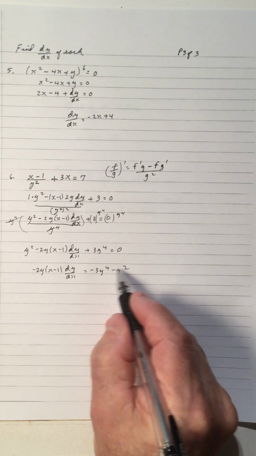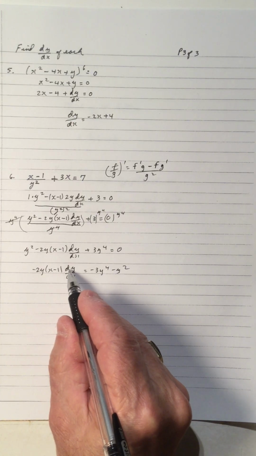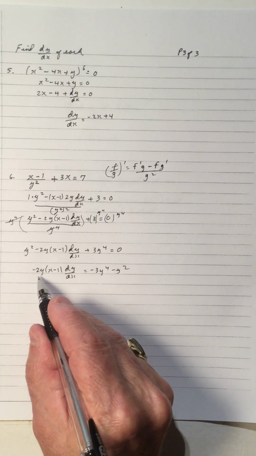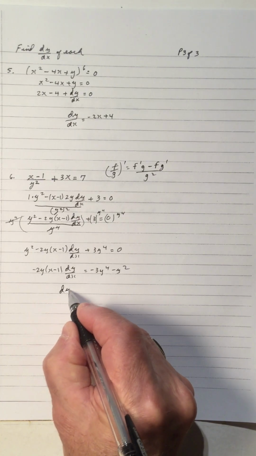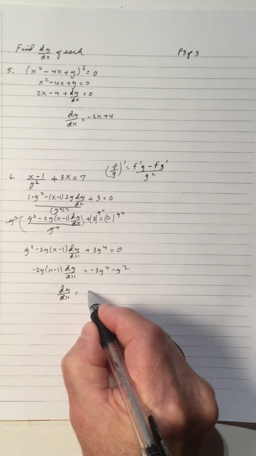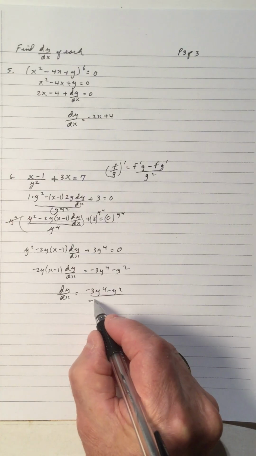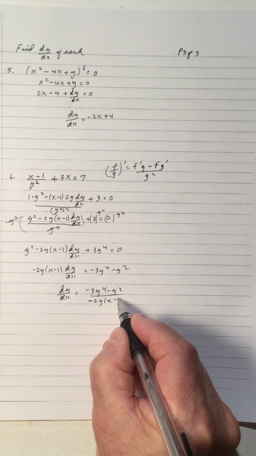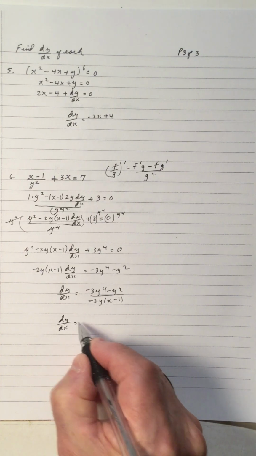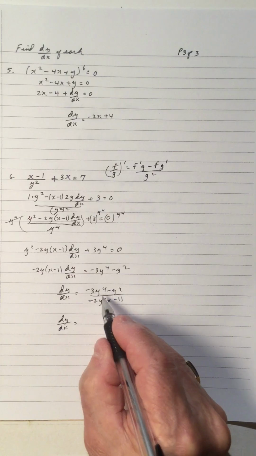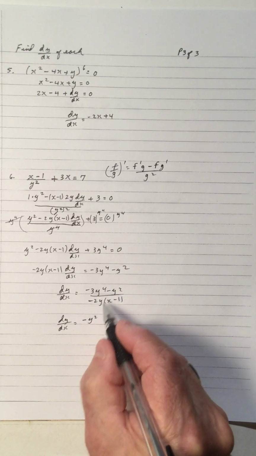I'm putting it in descending order in terms of y's. So I have it isolated, so now I divide each side by negative 2y(x minus 1). So dy/dx is, and what happens is that we can make this simpler, so I can take the negative at the top, and I can also take out a y squared as a binomial here.